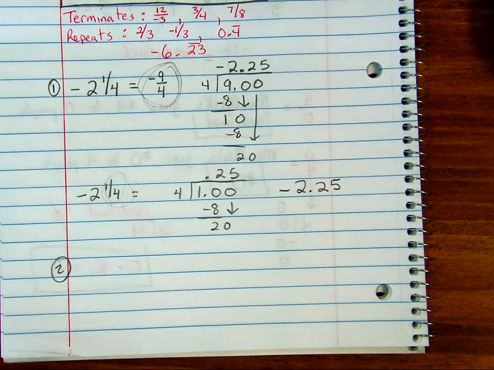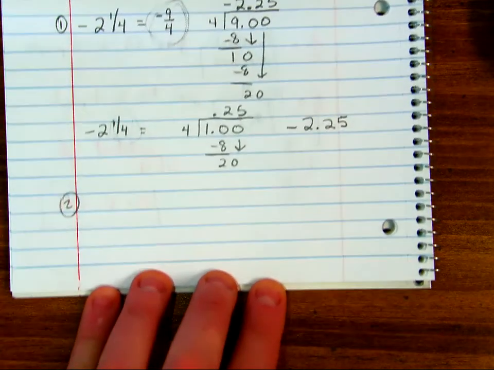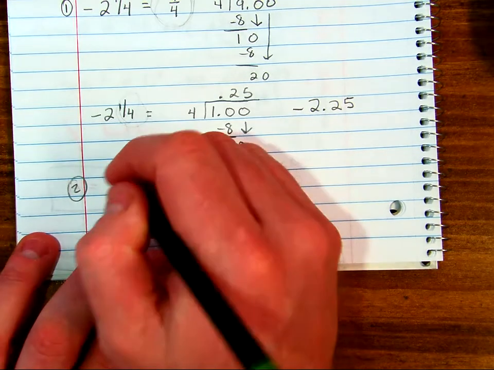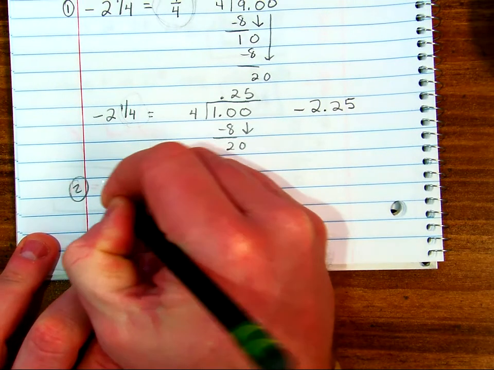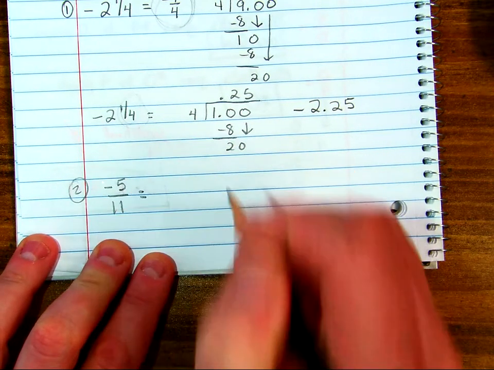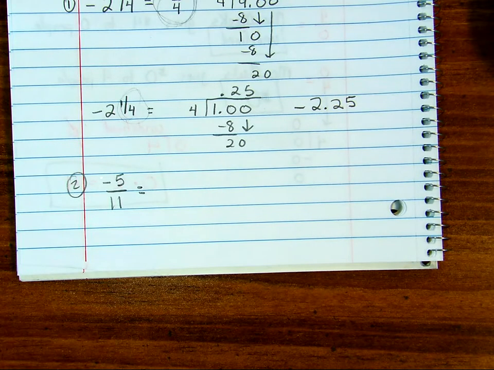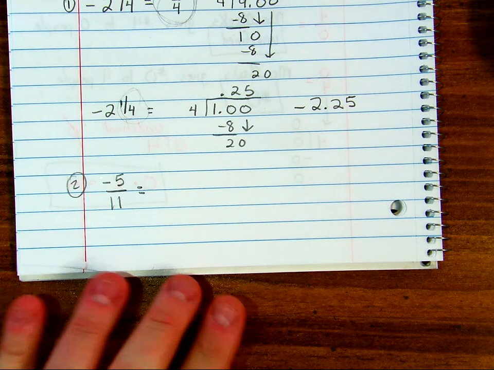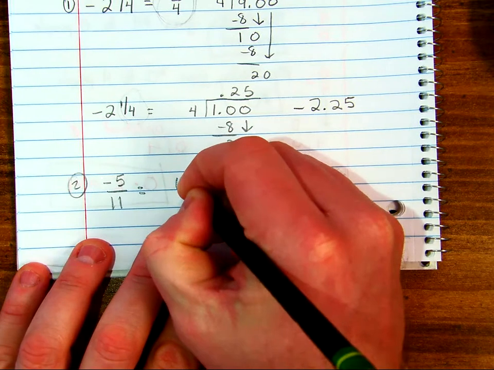Now, these repeating decimals, I will tell you right off the bat, this one's going to repeat. So we need to do 11 goes into 5.